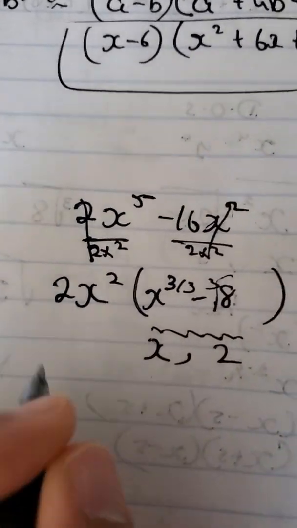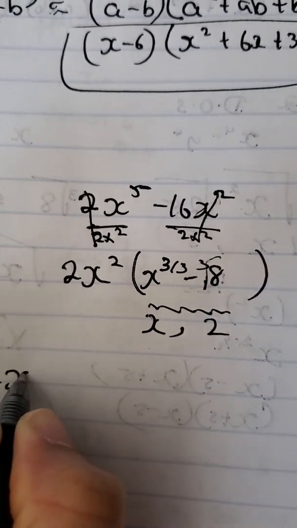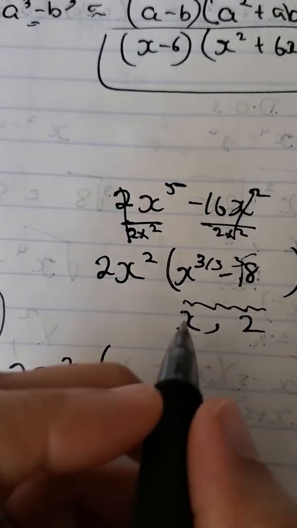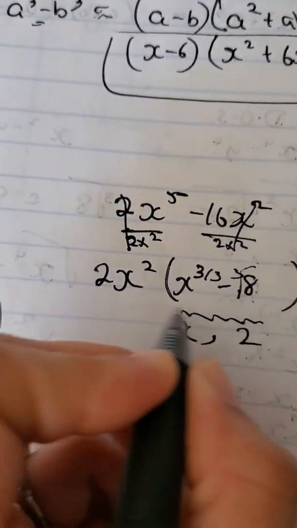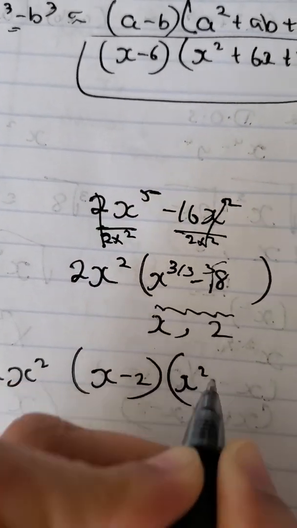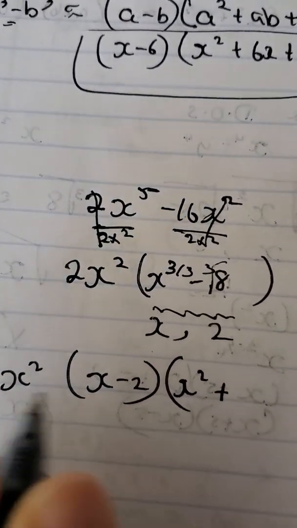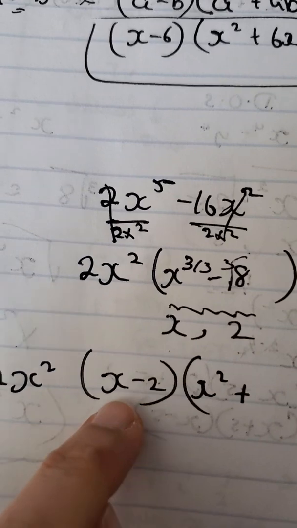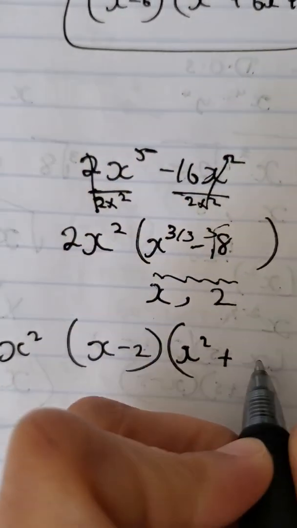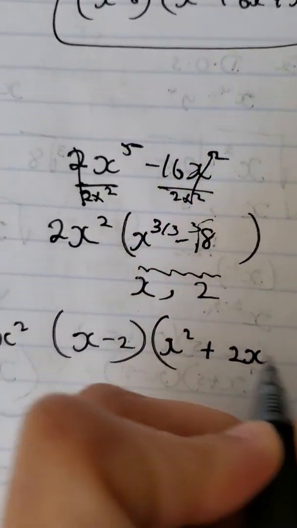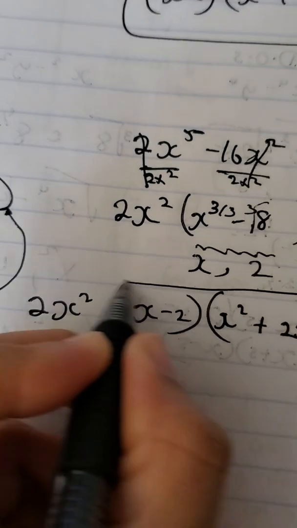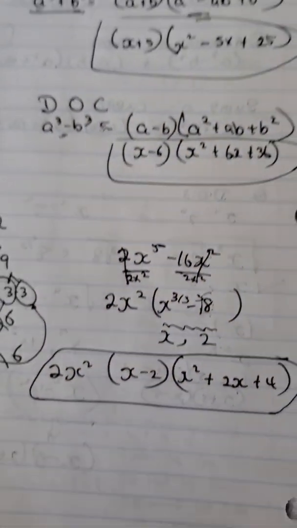And not to forget my original factor, so here I have 2x squared. And now I have my a minus b, so that would be x minus 2 times x squared plus, remember, for a difference of cubes, the first factor is a difference, but the other factor is all sums. So ab, 2x, plus b squared, 4, right? 2 squared is 4. So all of this is included in my solution.